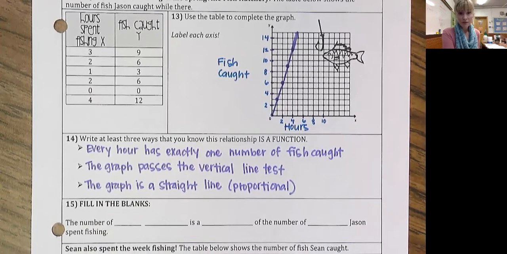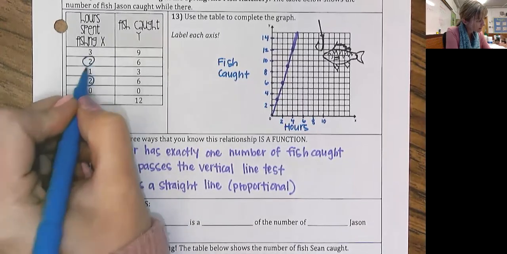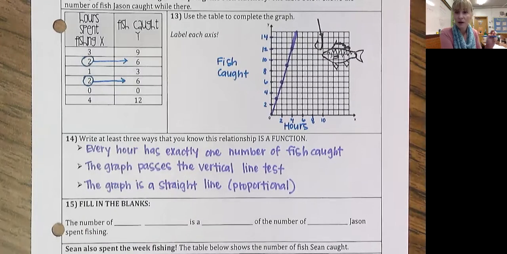Yeah. Every hour has exactly 1 number of fish caught. If I say to you 2 hours, do you know exactly how many fish Jason caught? Yeah, because the only thing 2 leads to, even though some people say, oh, Ms. McGowan, look, it's here twice, but both times 2 hours was 6. So every input leads to exactly 1 output. If I say 4 hours, 12 fish. You know, because every input leads to exactly 1 output.